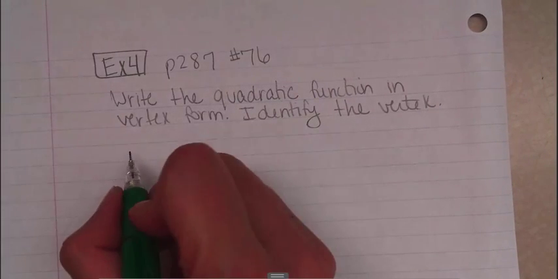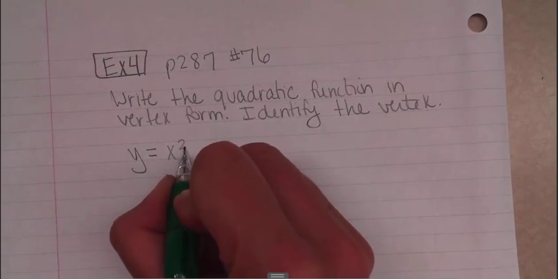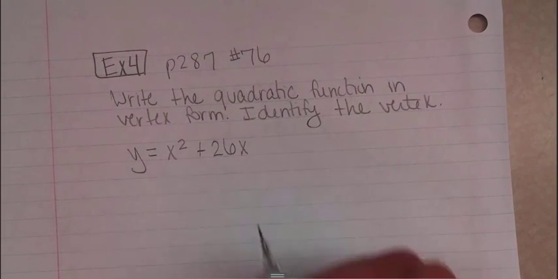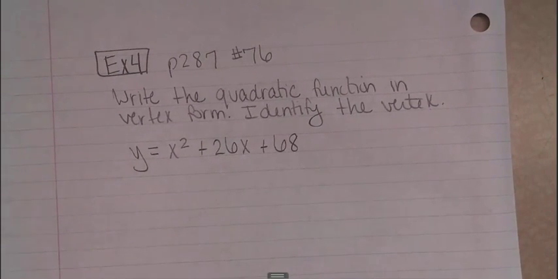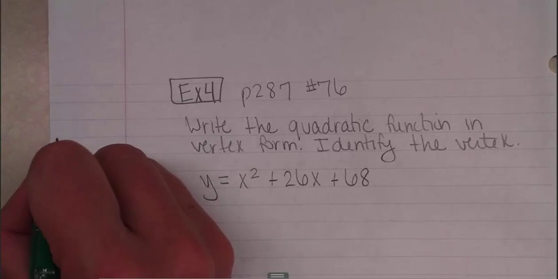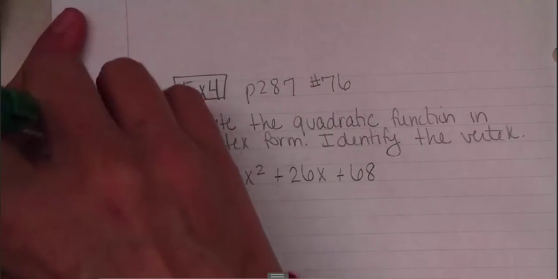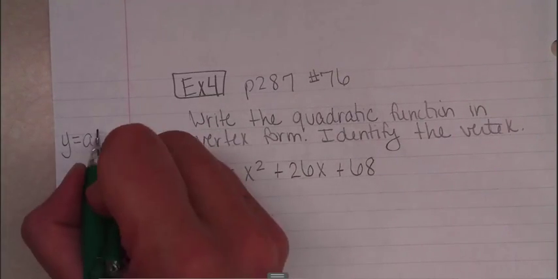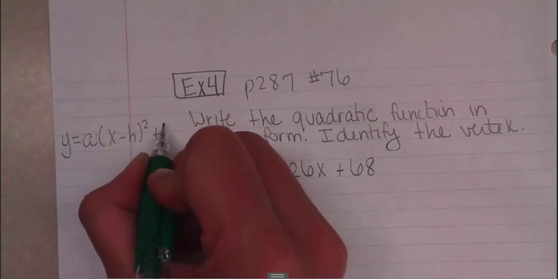And the problem looks like this: y equals x squared plus 26x plus 68. Let's remember what vertex form is. Vertex form is y equals a times (x minus h) squared plus k.